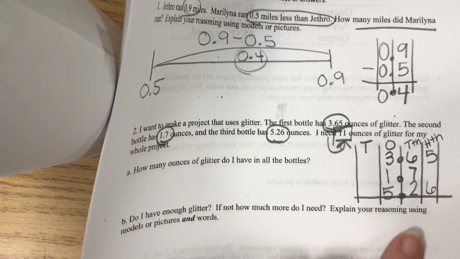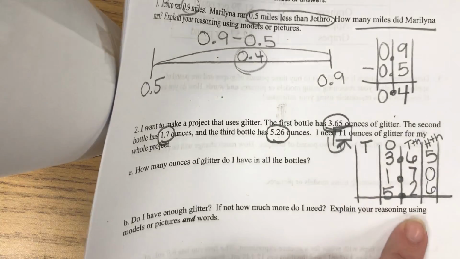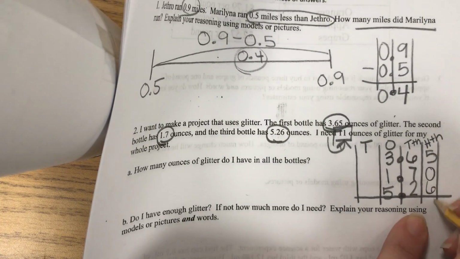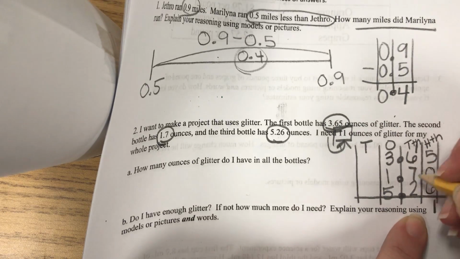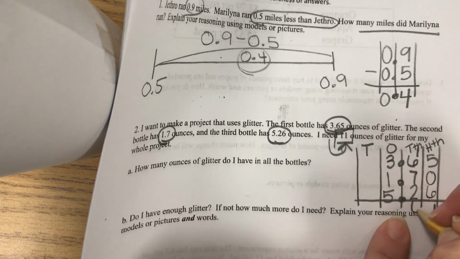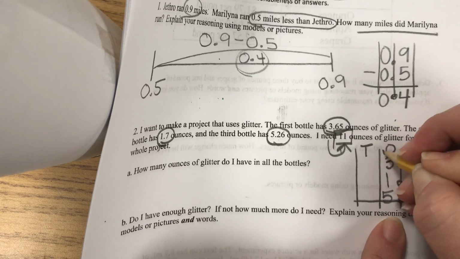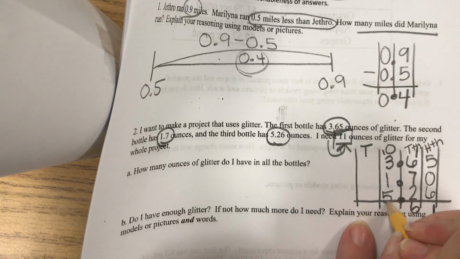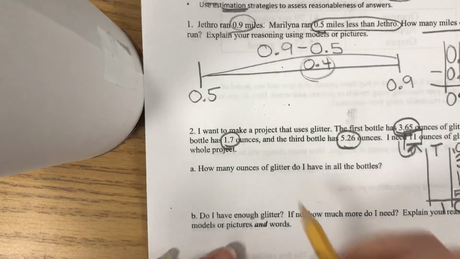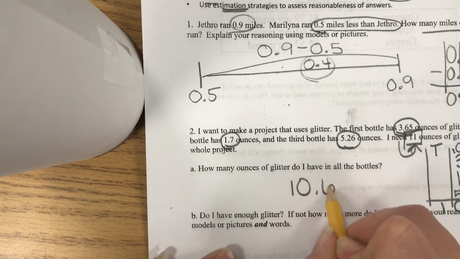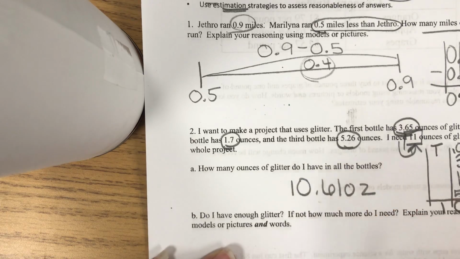So I'm going to add them all up. I'm going to get in the habit of doing zeros because I know when I subtract and I don't do zeros, sometimes I make mistakes. 5 plus 6 is 11. 6, 7, 7 plus 7 is 14, 15, 16. 3, 4, 5 plus 5 is 10. That's too big to fit here. So I have 10 and 61/100 ounces.